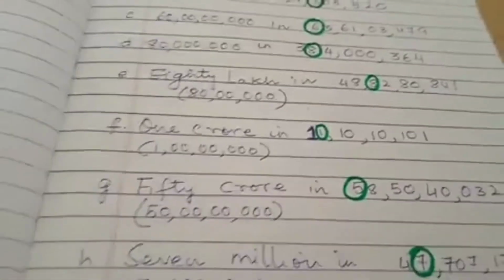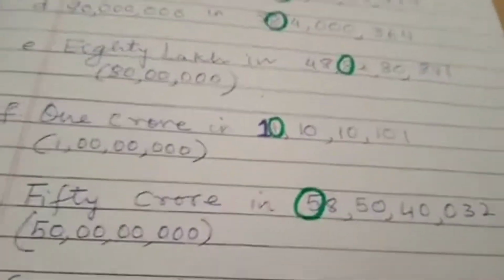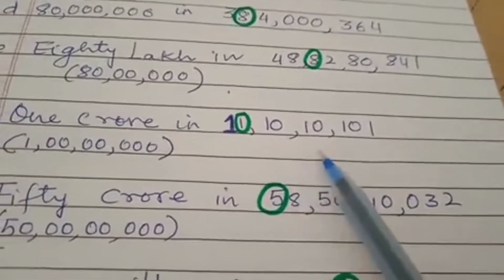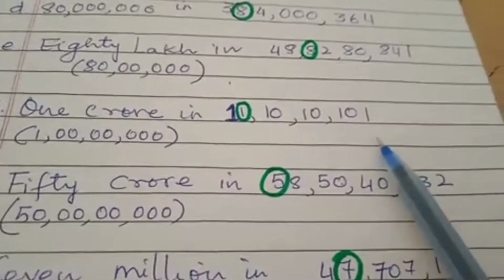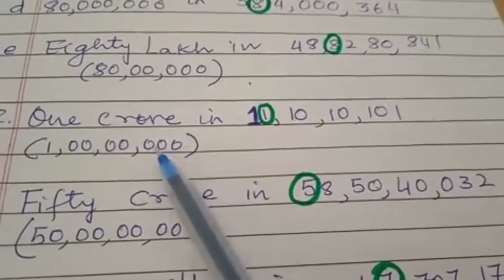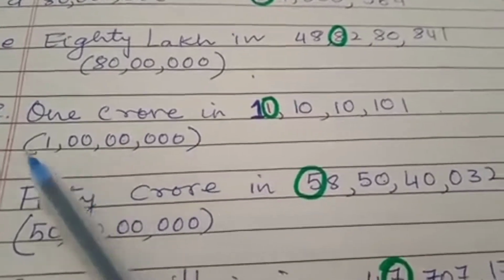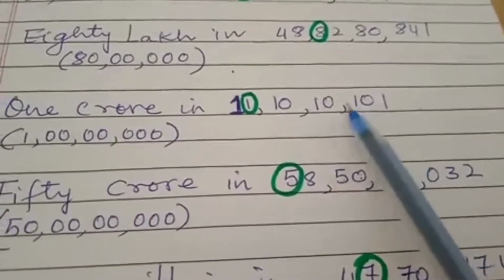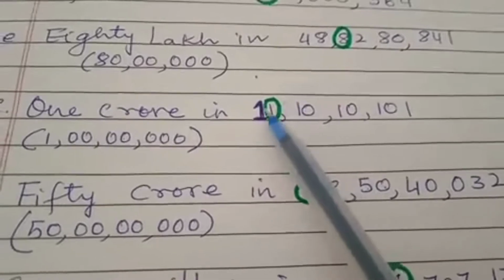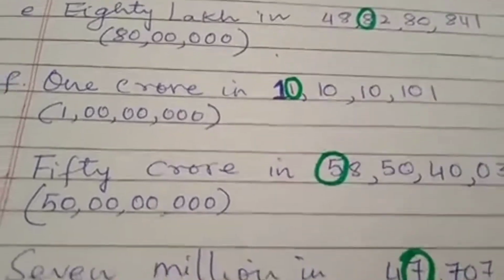1 crore we have to do in this number, which is 11 crore 10 lakh 10,101. So 1 crore can be written like this. How many zeros does it bear? 1, 2, 3, 4, 5, 6, 7 and the digit. This is the place of 1 crore here.